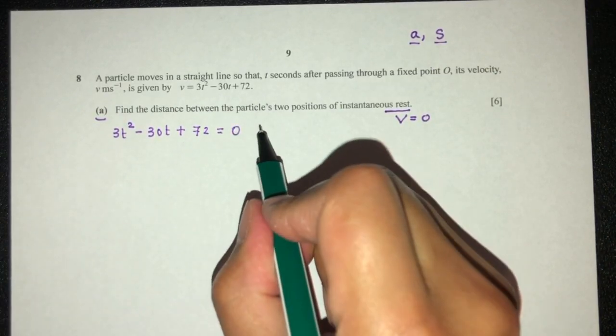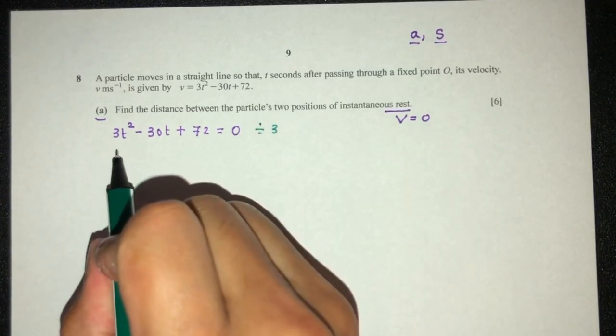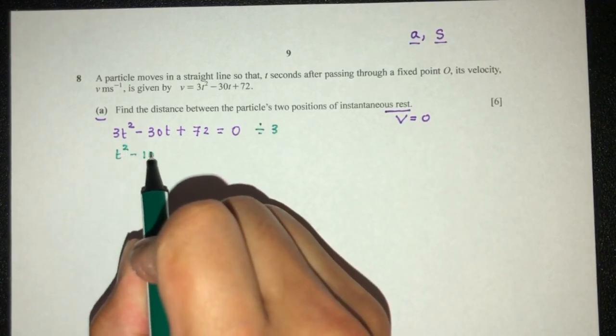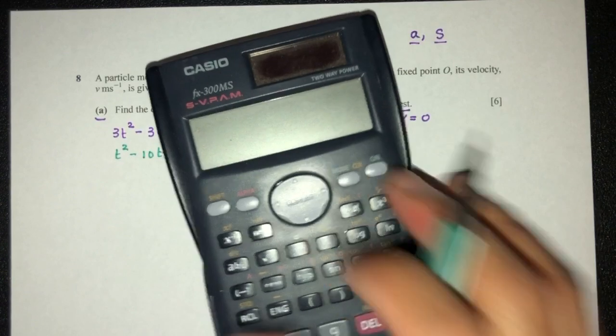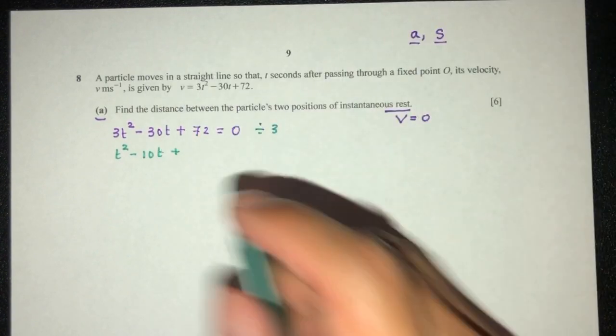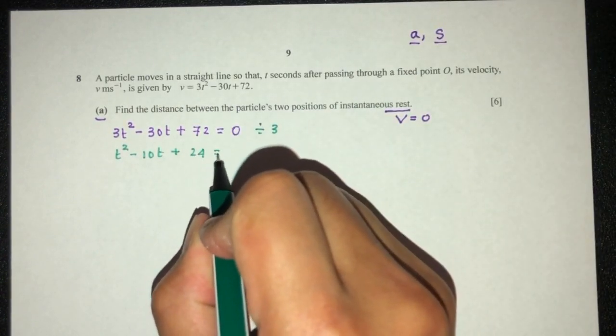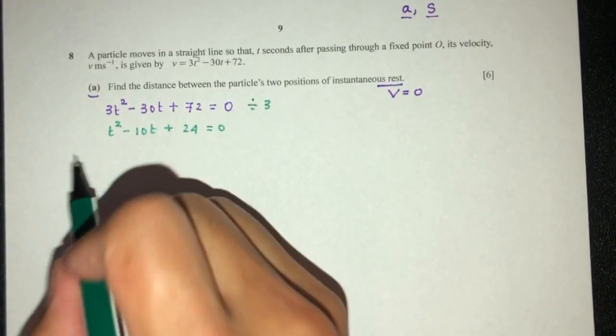Now we can divide everyone by the value of 3. That will be t squared minus 10t plus what? 72 divided by 3, that will be 24, plus 24 have to be 0. Now we can simplify, obviously. That will be what?